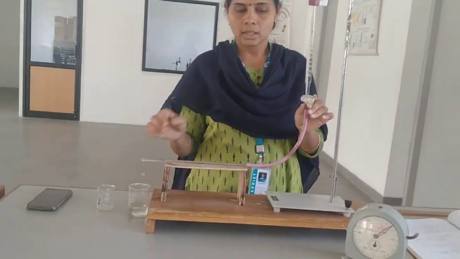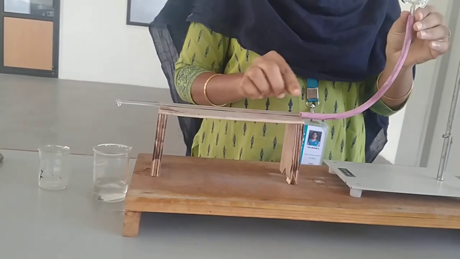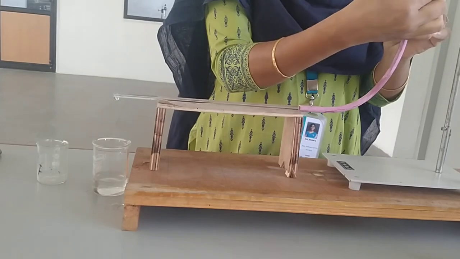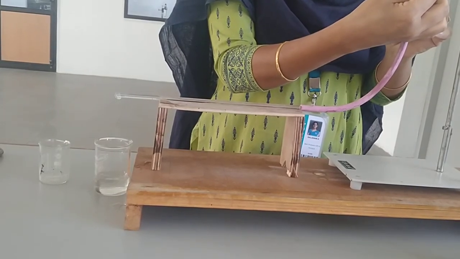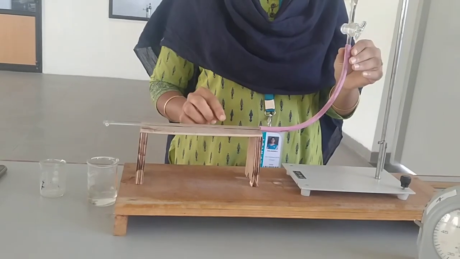See, if you open this knob, the water will flow inside the capillary tube and it will reach the beaker. I think you can see the drops coming from the capillary tube.